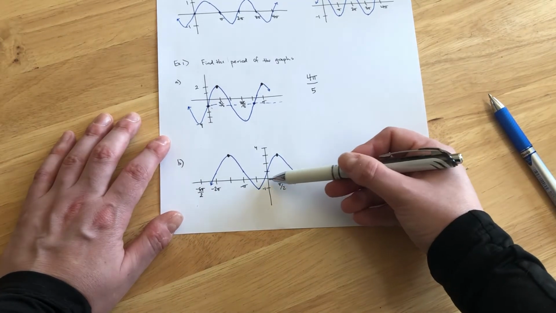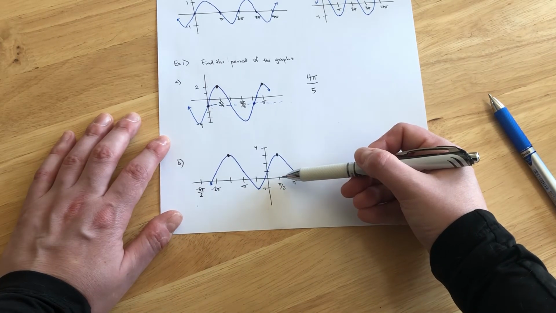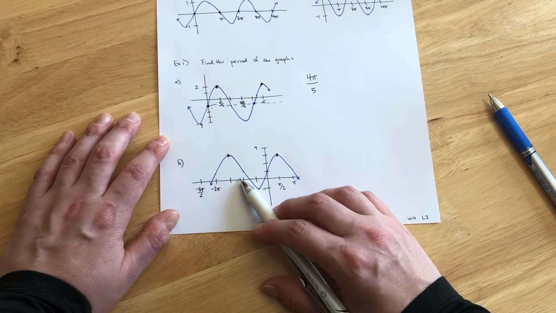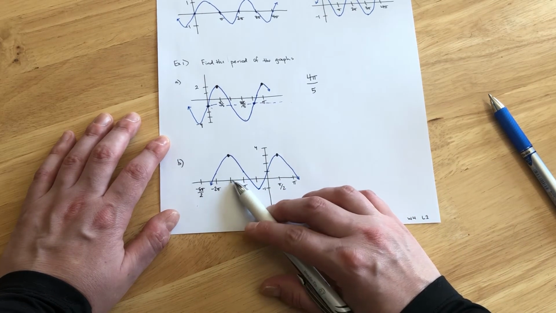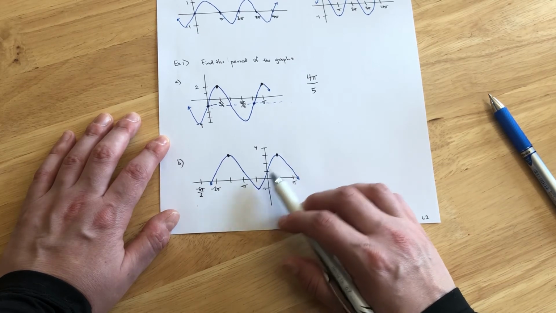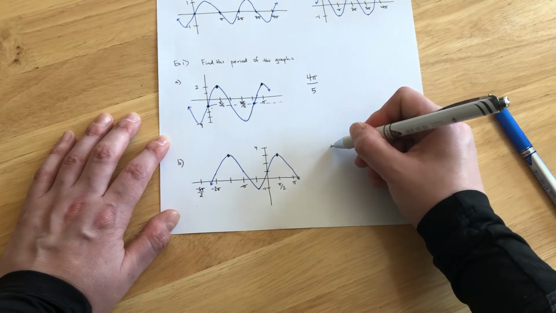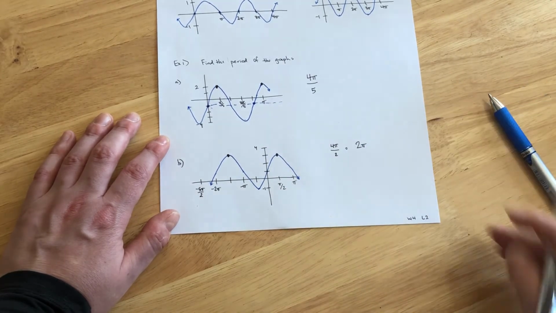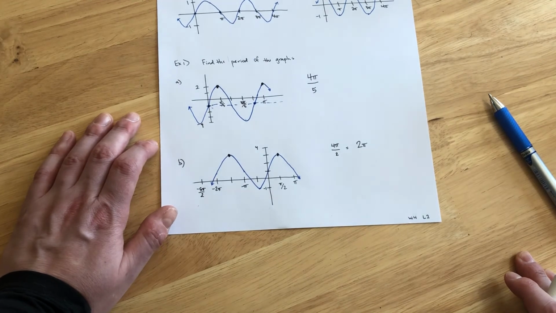So every hash mark on this graph represents pi over 2. So if we start here, then count the spaces. So there's 1 pi over 2, 2 pi over 2, 3 pi over 2, 4 pi over 2. Now, of course, 4 pi over 2, that reduces. And this is actually 2 pi.